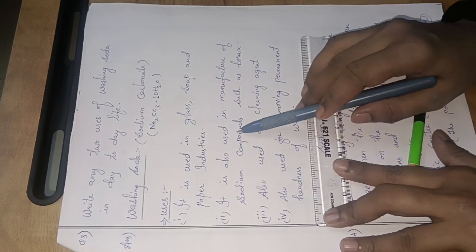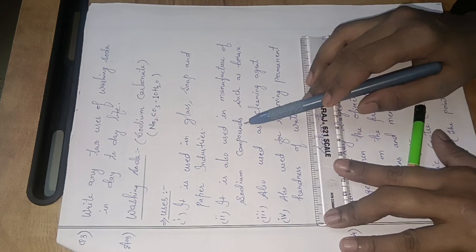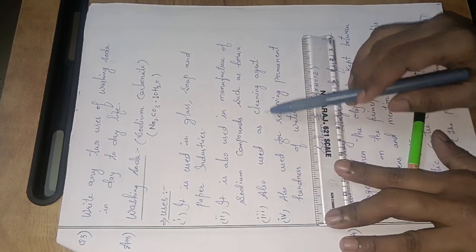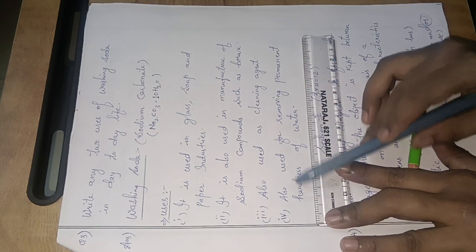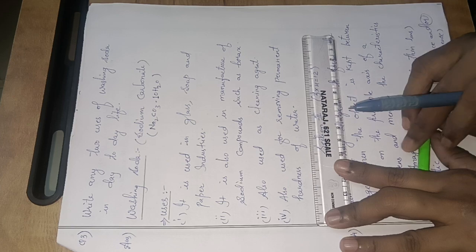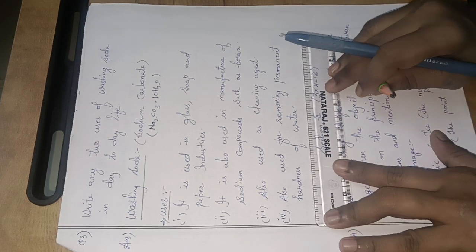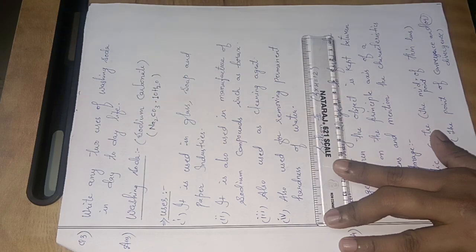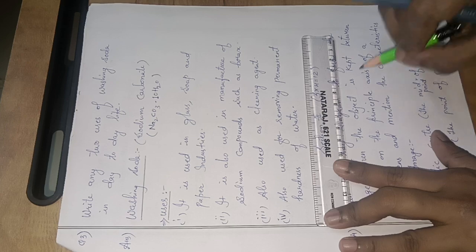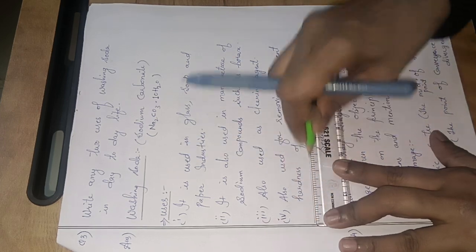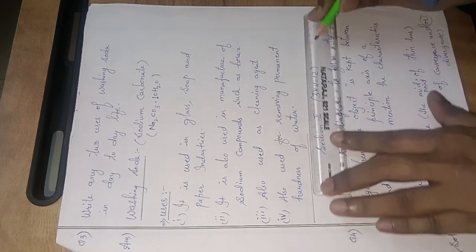It is also used in the manufacture of sodium compounds such as borax. It is also used as a cleaning agent. It is also used for removing permanent hardness of water. Very easy answer. In 2023, washing soda came in the summative assessment, and this year you can expect baking soda.